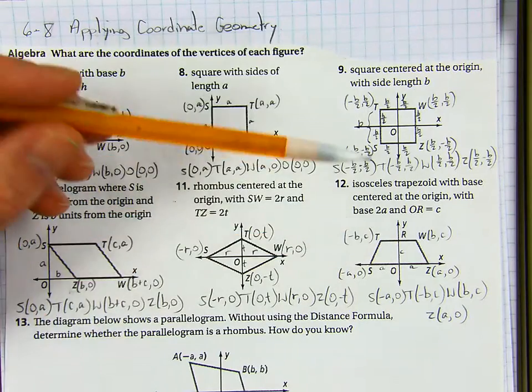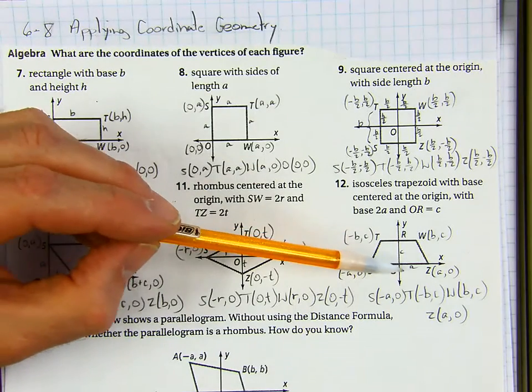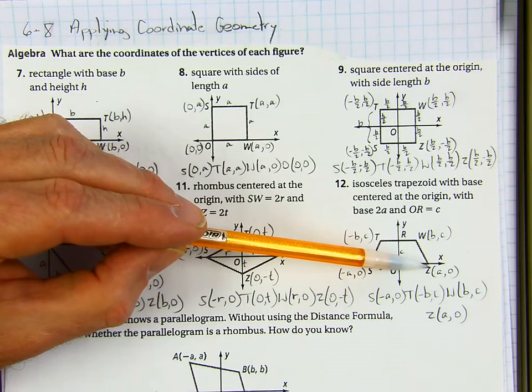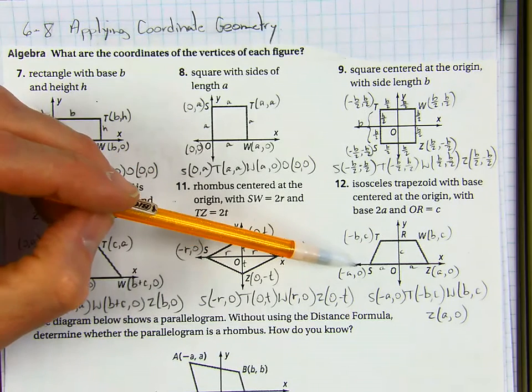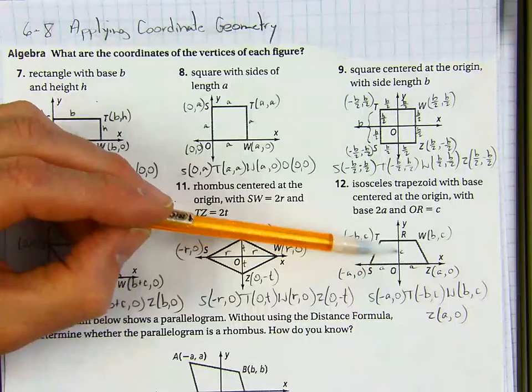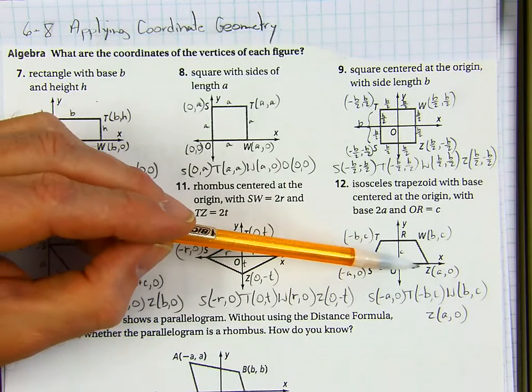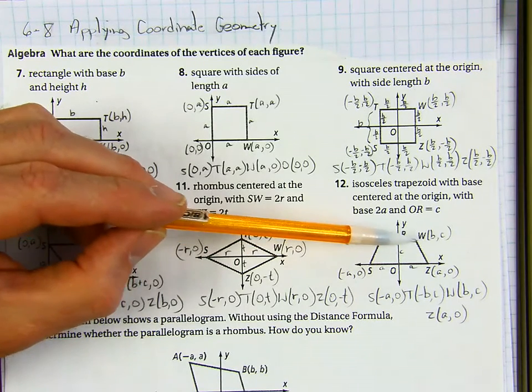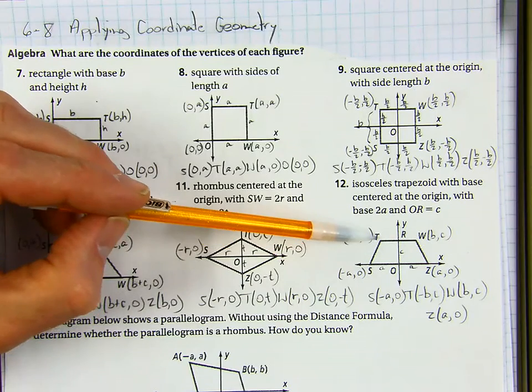But anyway, we'll start, since this is A and this is C, then this was A, 0. This would be negative A, 0. Since the height here is C, I just said I went out B and up C, and then this would be negative B and up C.